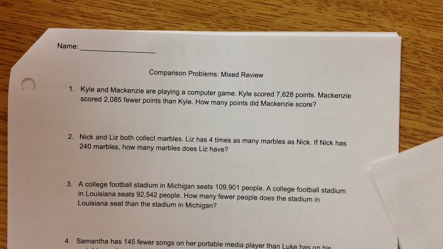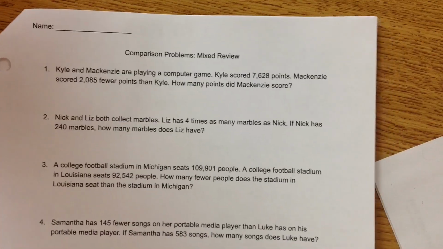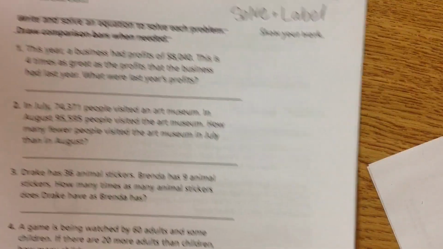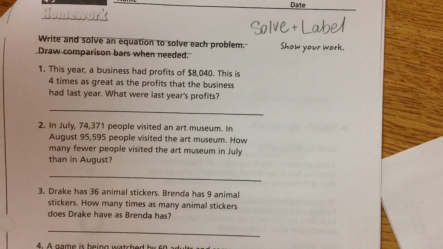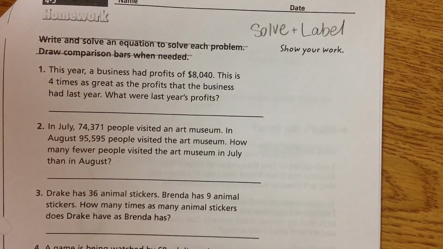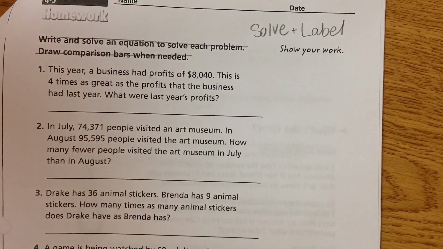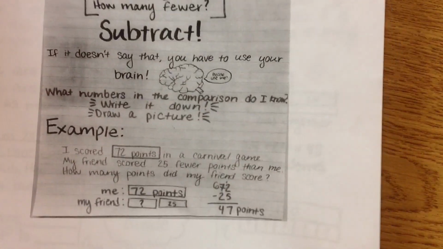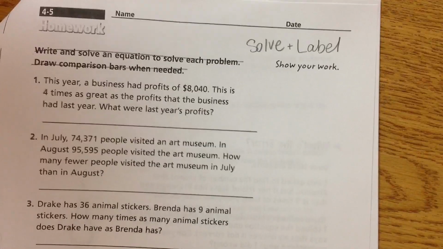So for math today, you're going to be doing something very similar to what you did yesterday. Remember yesterday you had these problems where you had to decide if they were going to be divide, multiply, subtract, or add. And you still have your posters, I hope, so those are going to help you. So it's really the same thing on this page.